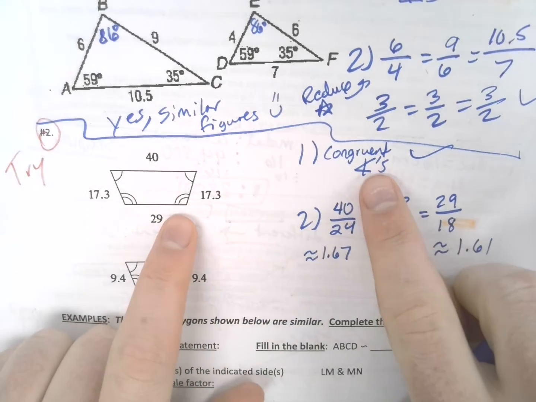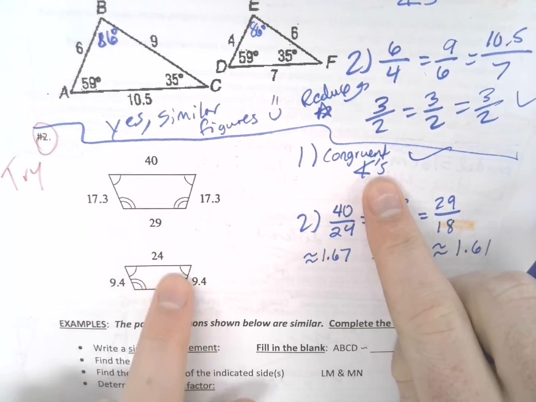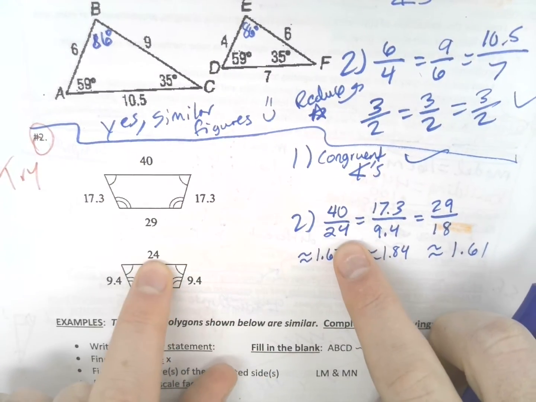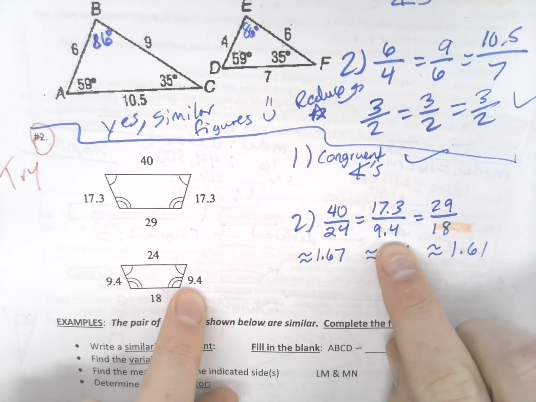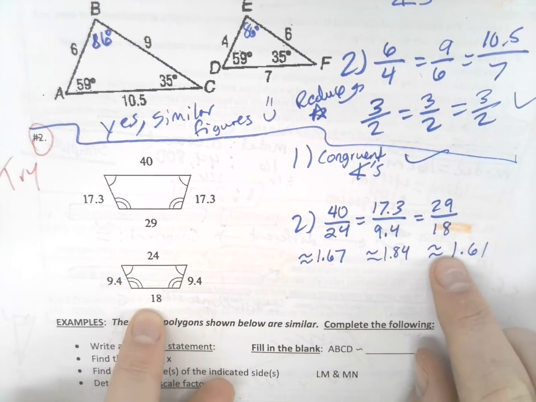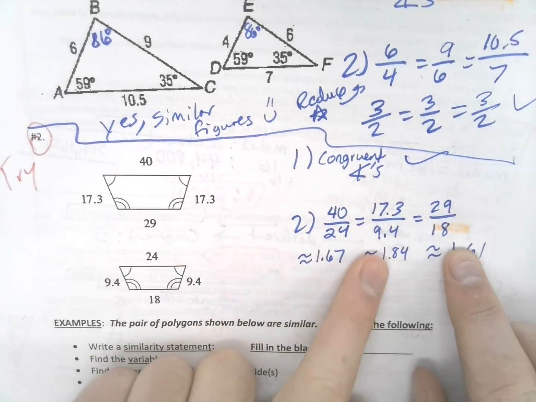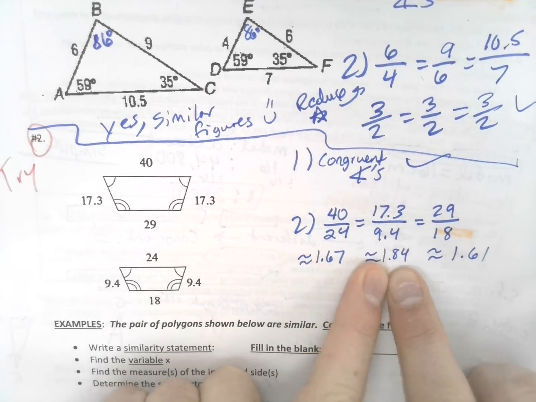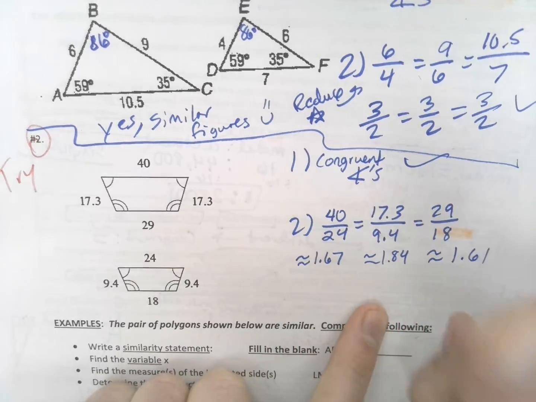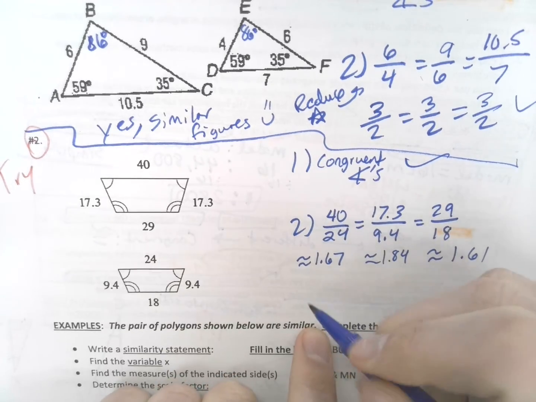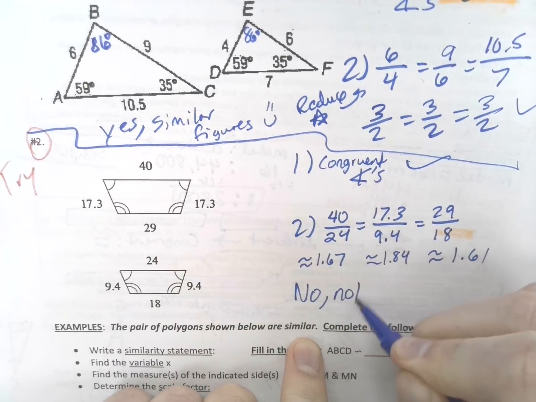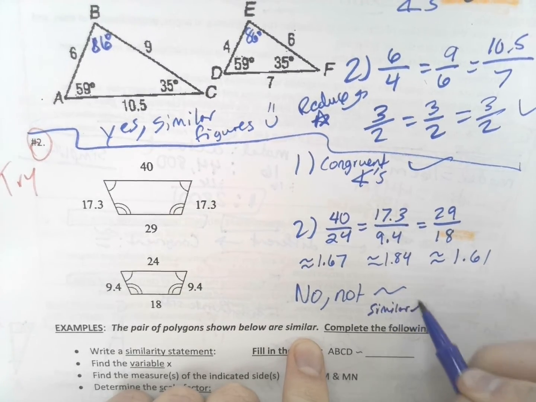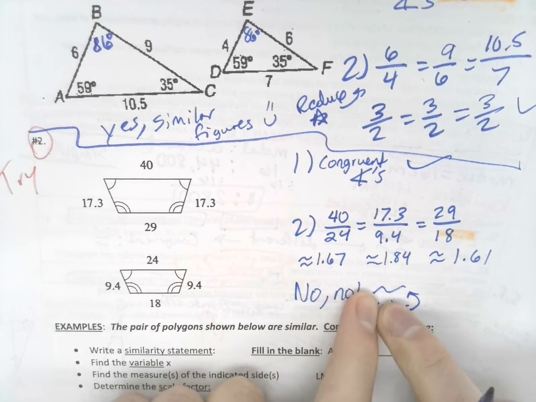So hey, we're off to a good start. All of our angles line up to be congruent. So that's a good start. Then I'll line them up. 40 goes over 24, 17.3 goes over 9.4, and 29 goes over 18. And when I divide these three, here's where the problem comes in. That gives me a proportion of 1.67, 1.84, and 1.61. And if even one of those doesn't line up, this is a no. These are not similar. Remember, our little magnet or seagull means similar. No, not similar.